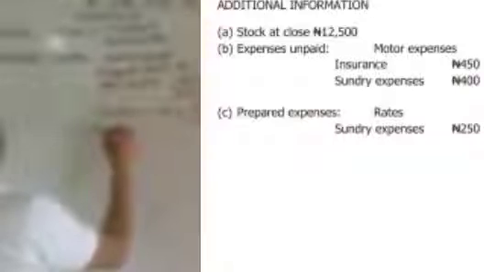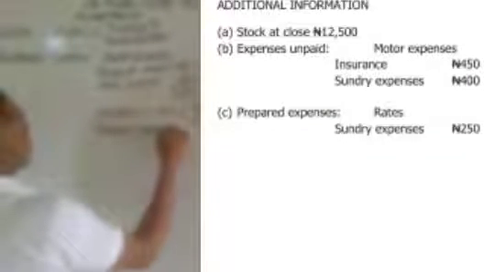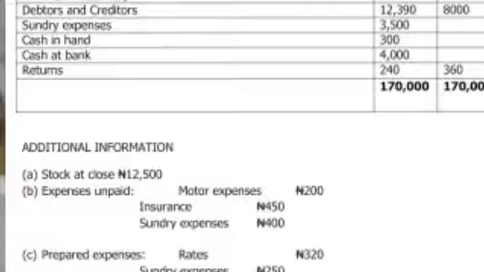So say sundry expenses. Now sundry expenses, and let's check the amount that was paid in the trial balance. So the amount paid in the trial balance is 35.